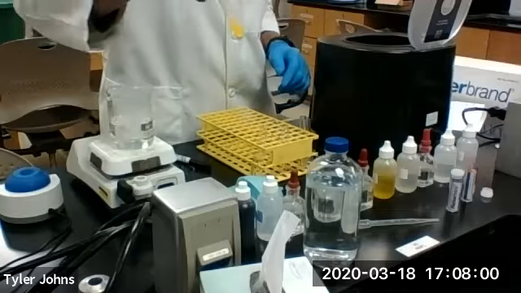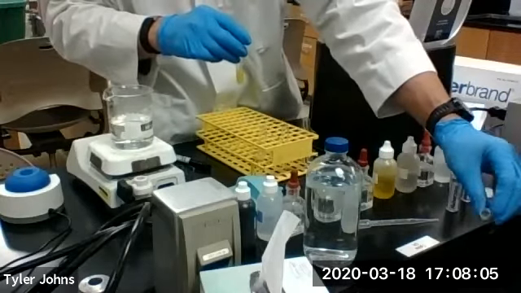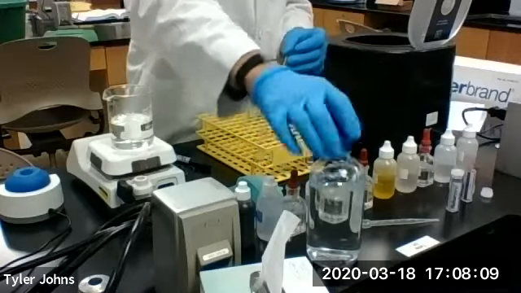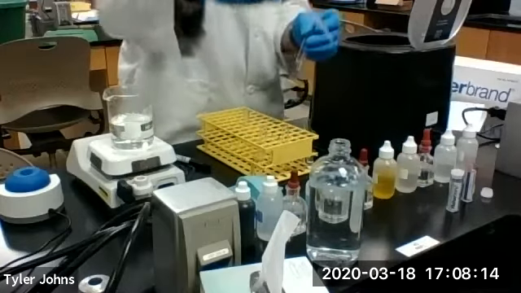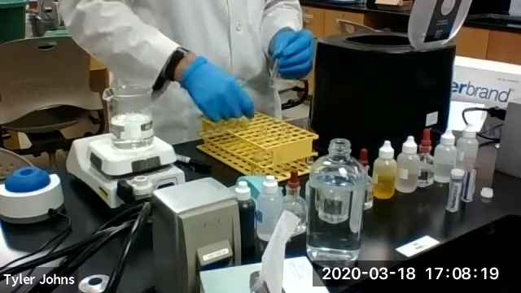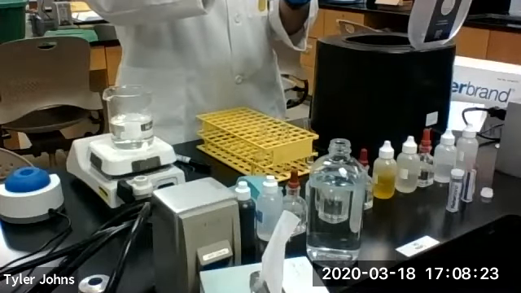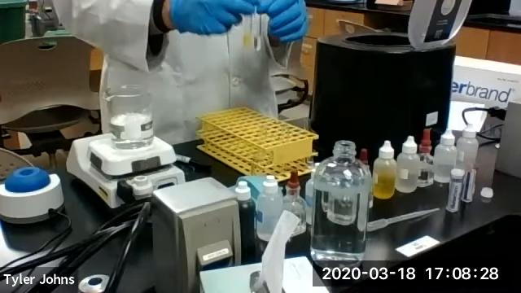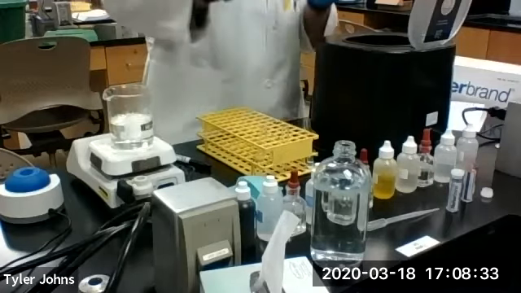We're now going to centrifuge this tube with the balance. We will centrifuge this to precipitate out the barium chromate.